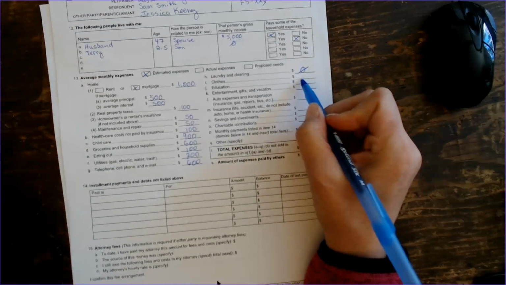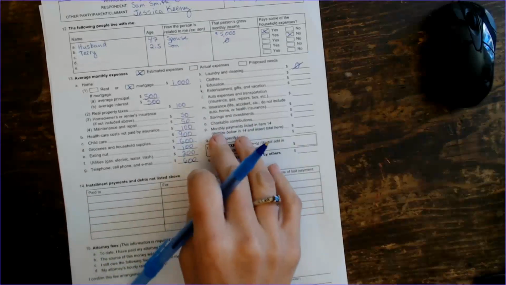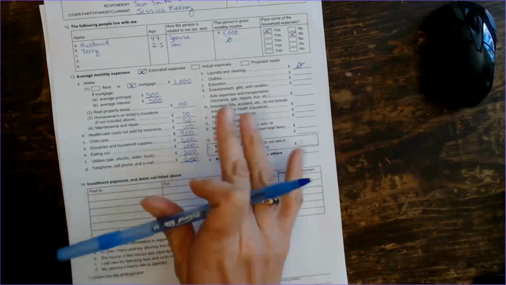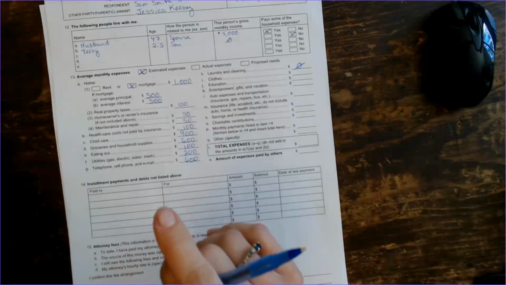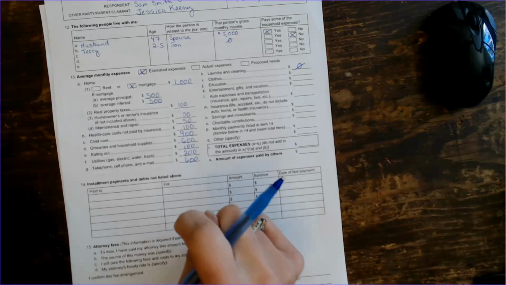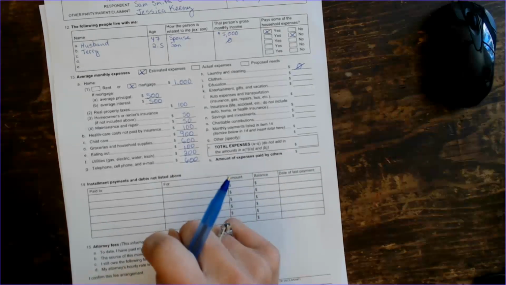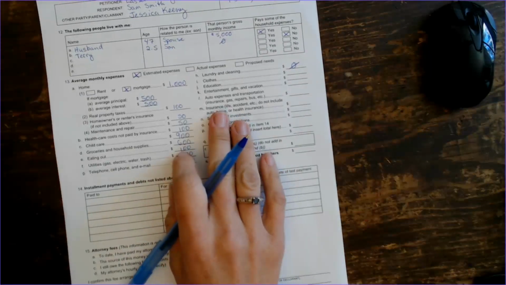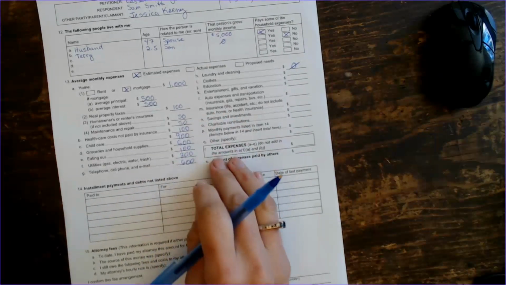Over here in clothes, and this is my entire family's budget for the month, not just me. Sometimes I will do this for just the individual I'm dealing with. It depends on what's going on in the case. But I'm filling this out in my hypothetical situation for the Department of Child Support Services.